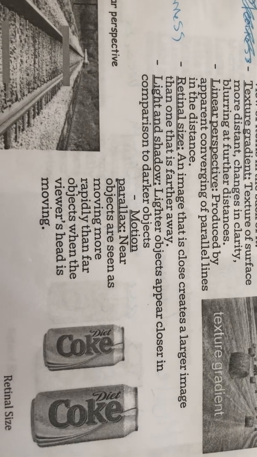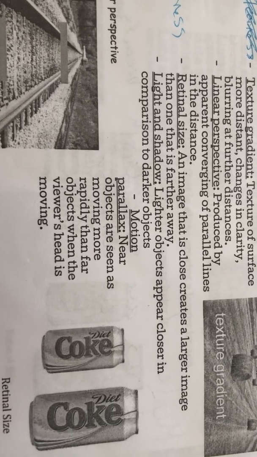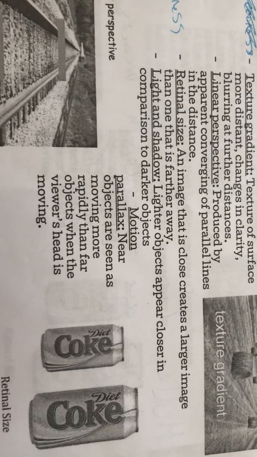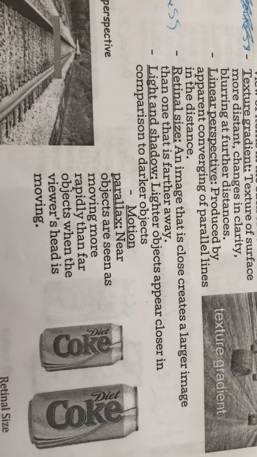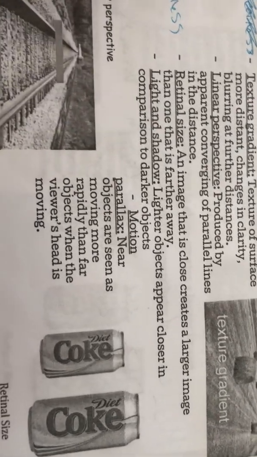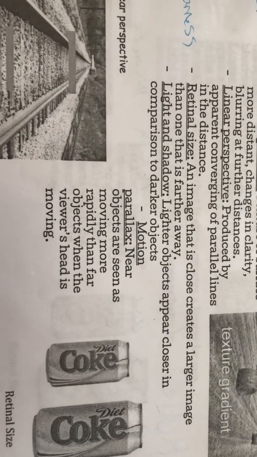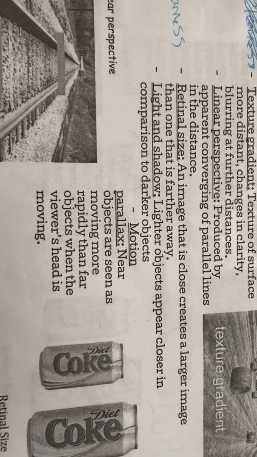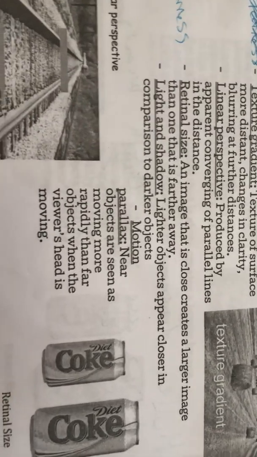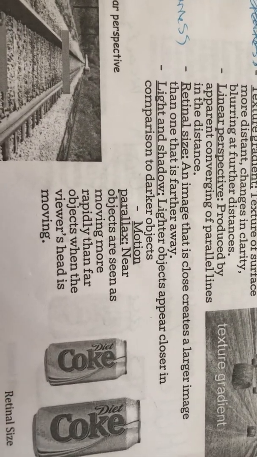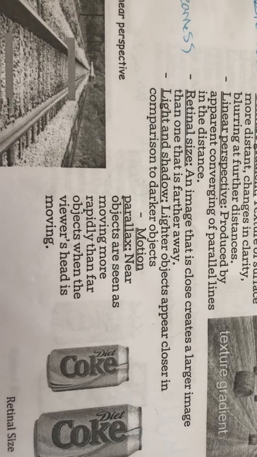Then we have motion. Near objects are seen as moving more rapidly than far objects when the viewer's head is moving. This is like when you're in the car and you look up, things seem to be moving slowly. When you look down at the ground, it looks like we're moving really, really fast. So it depends on the position of the viewer's head, and whether the object is closer or farther away, how fast it seems to be moving.